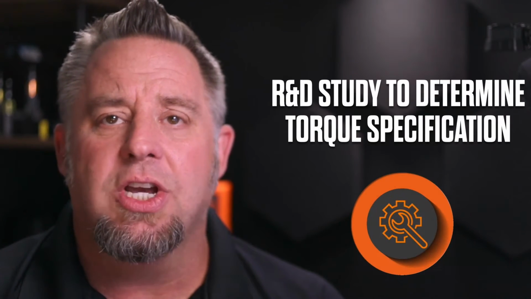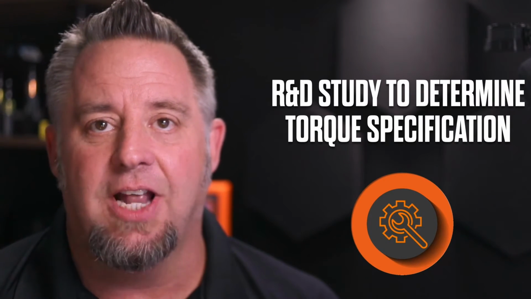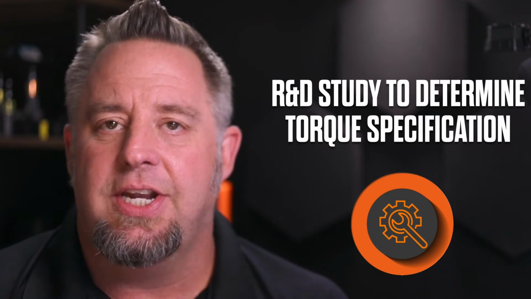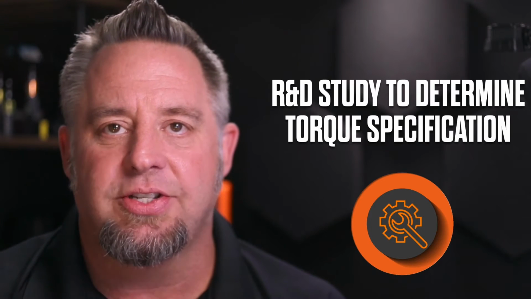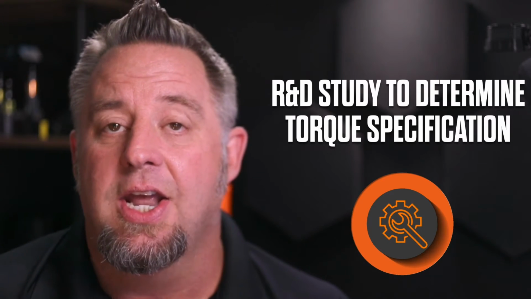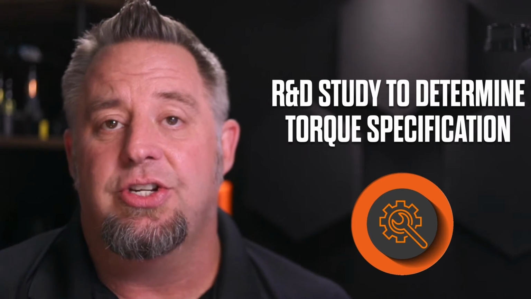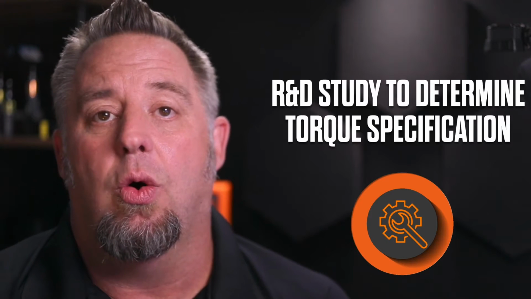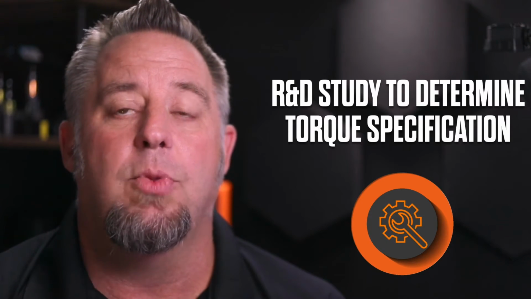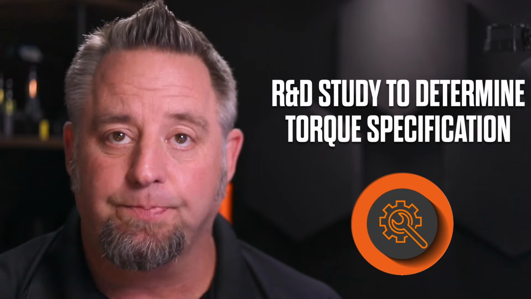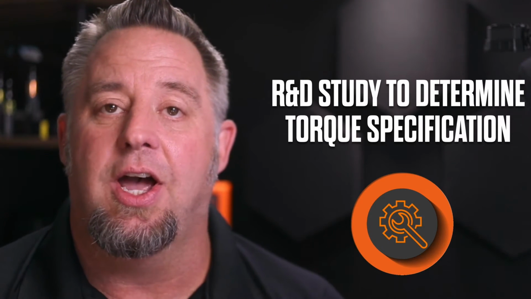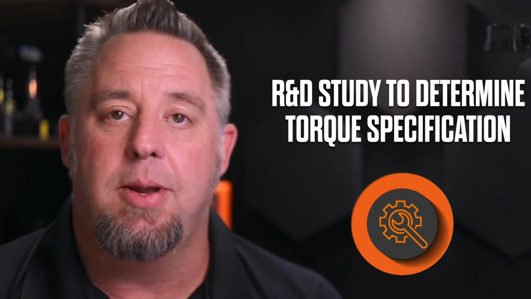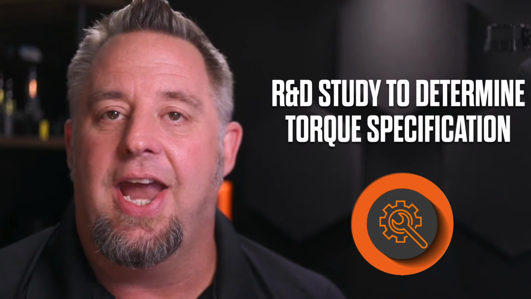So when we look at being able to develop a torque specification through R&D, this is quite a unique process, but it is something that may be very helpful in certain situations where you may be seeing problems or errors or issues with a particular joint or a particular fastening operation. And so oftentimes we'll get an inquiry that a customer may be having issues with this, and how can we help do that?